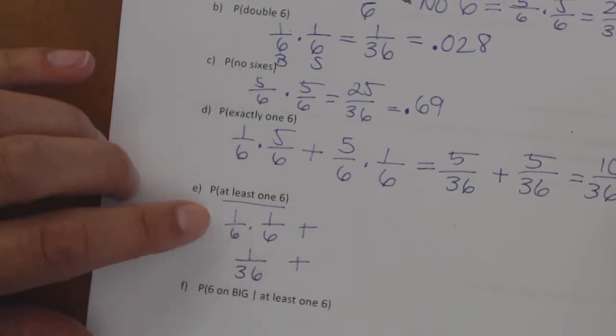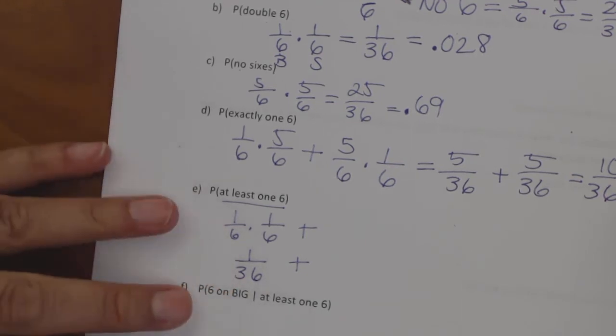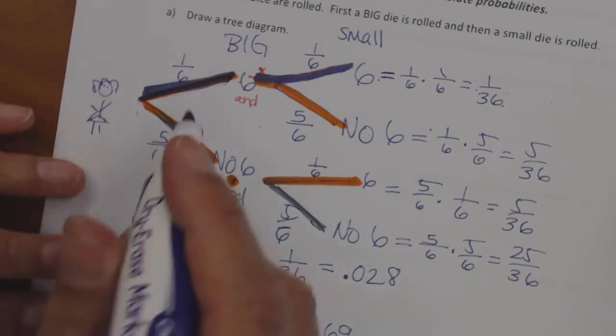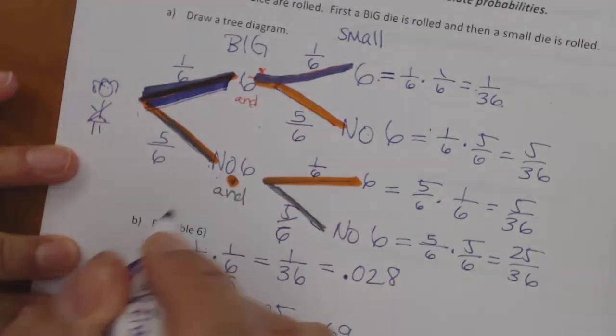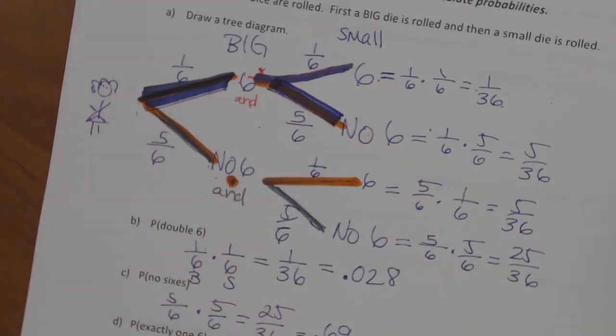Please do not be confused. These are the two branches that lead me to this path. Okay, or let's look, we need at least 1. Well, on my big one, I could roll a 6, but on my small one, I might not roll a 6, which is fine because that's at least 1.